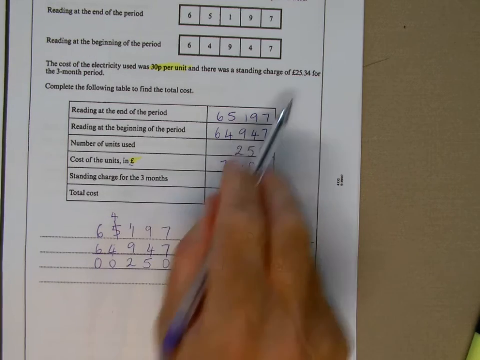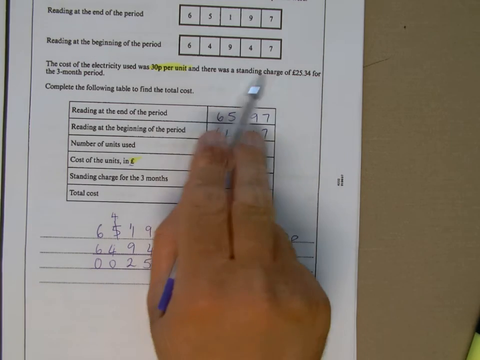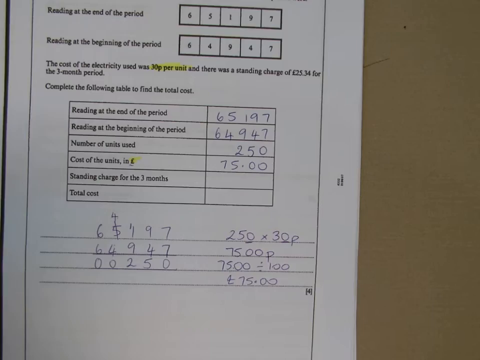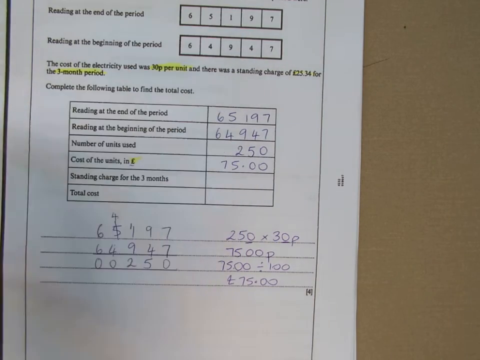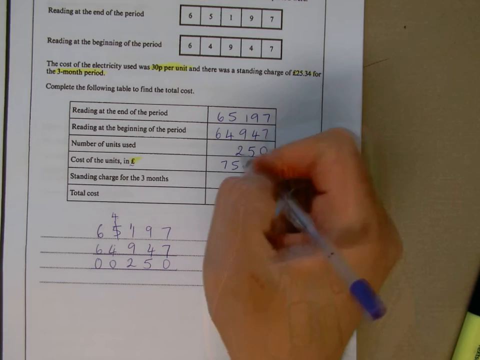Standing charge for the 3 months, well, they actually tell you, don't they? There was a standing charge of £25.34 for the 3-month period. So that's already worked out for us. Okay, it's a case of just writing that in here.